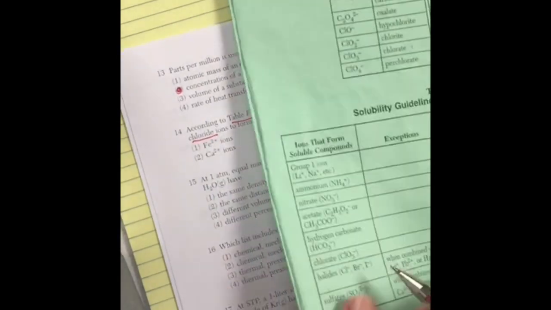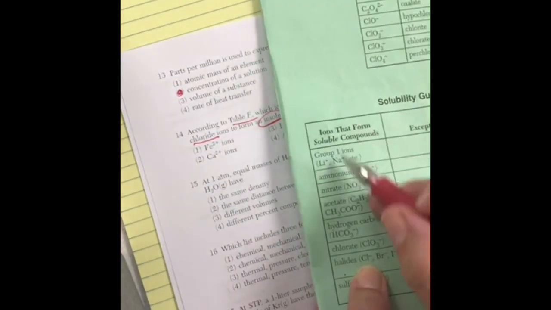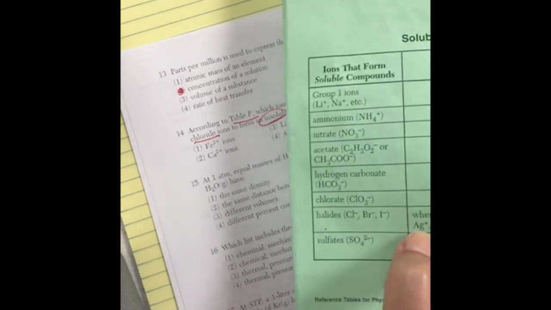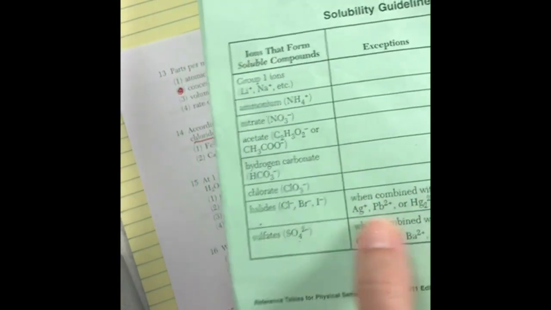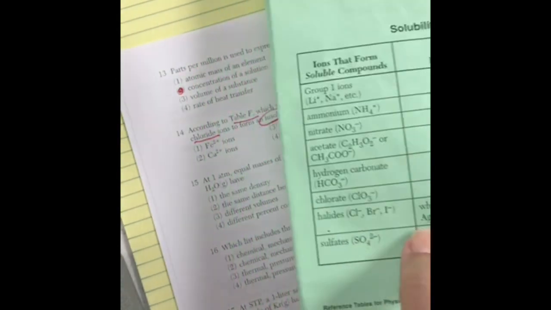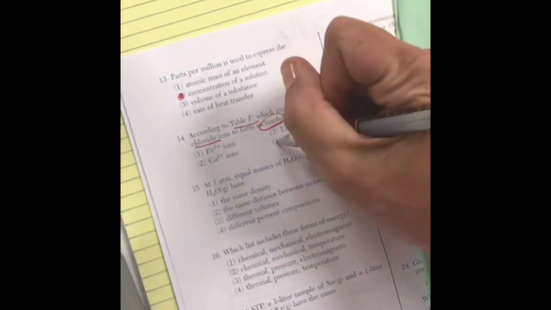All right, so I'm going to go to table F and I'm going to see who can I put with chlorine to be insoluble. So here's table F. Here's chlorine, normally soluble unless I put it with Ag, Pb, or Hg. So silver, lead, or mercury makes it insoluble. So there's silver. There's my answer.